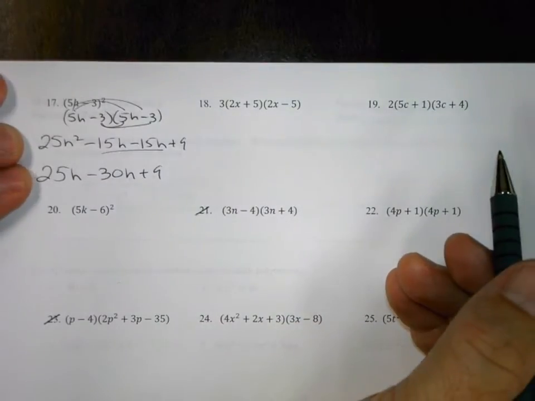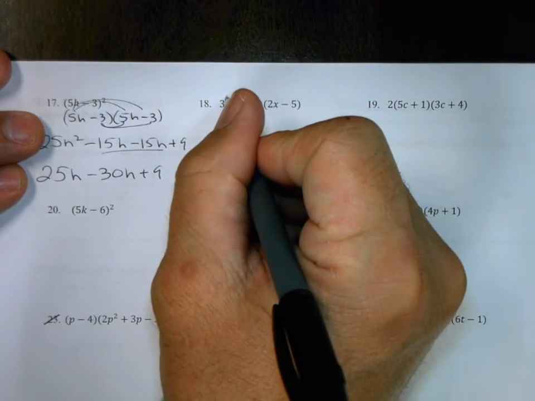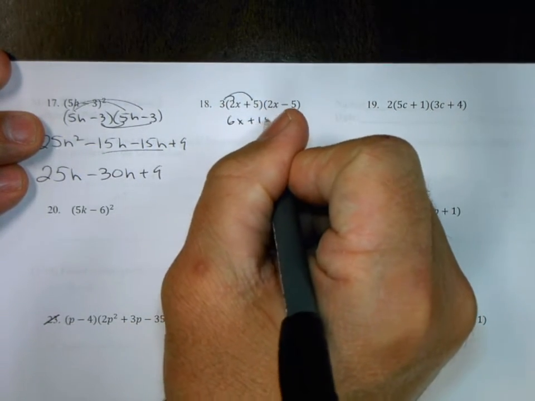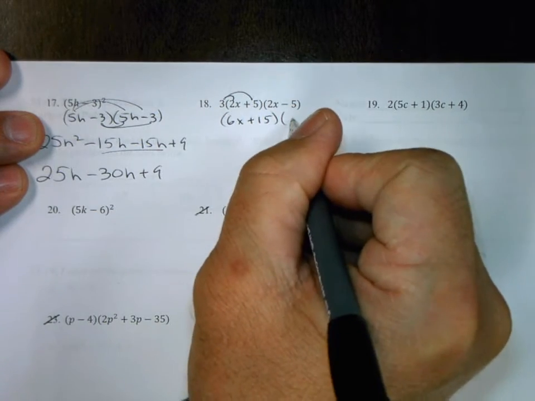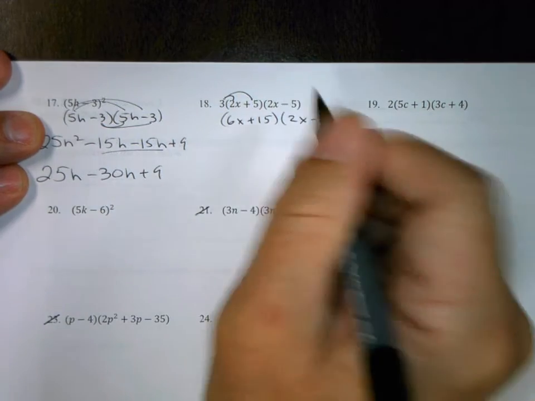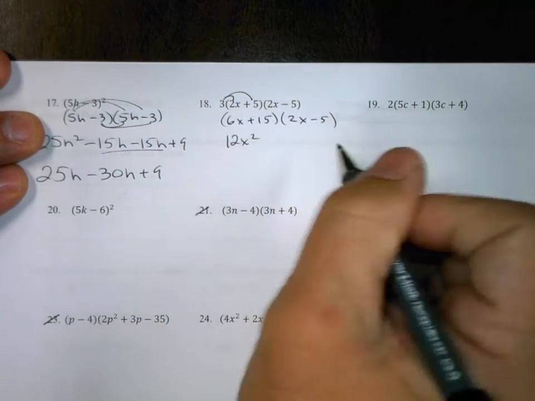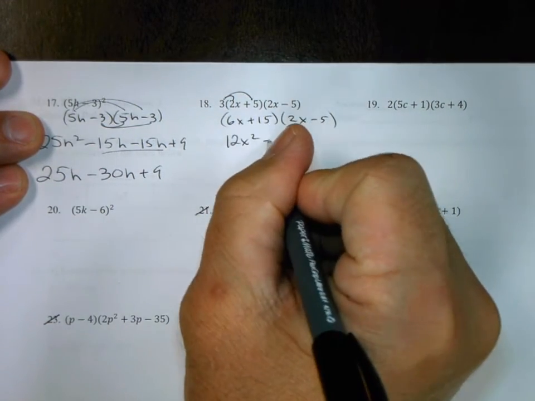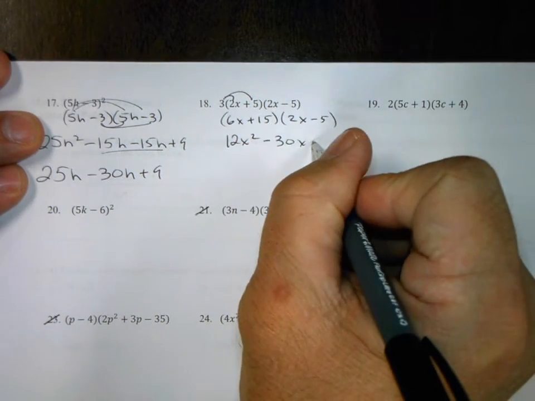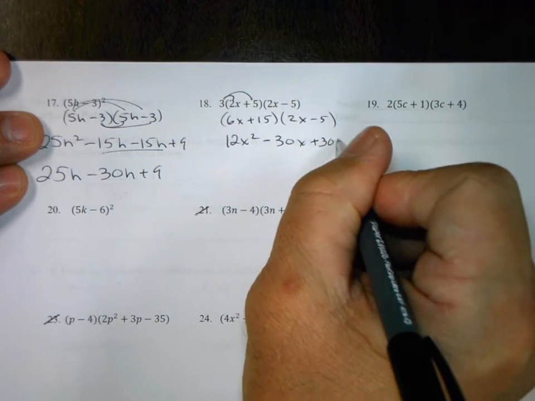Okay, we've got to multiply three things together. So I'm going to multiply the 3, and we get 6x plus 15. And then we're going to multiply that times 2x minus 5. 6x times 2x is 12x squared. 6x times negative 5 is negative 30x. 15 times 2x is positive 30x.